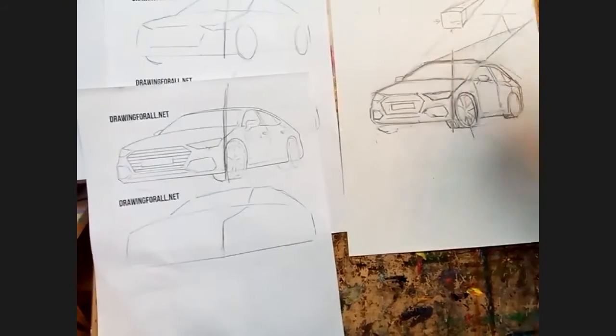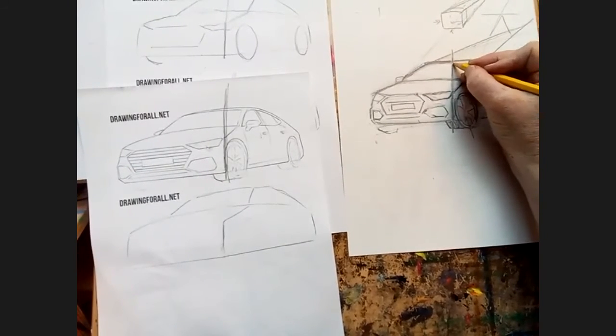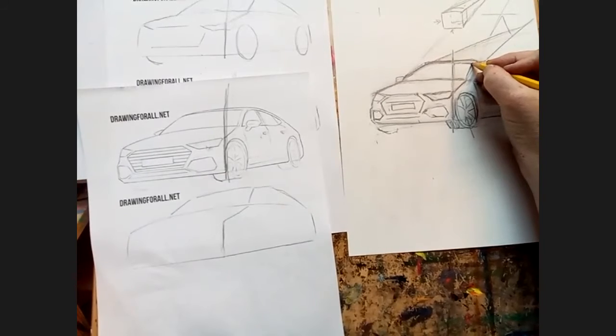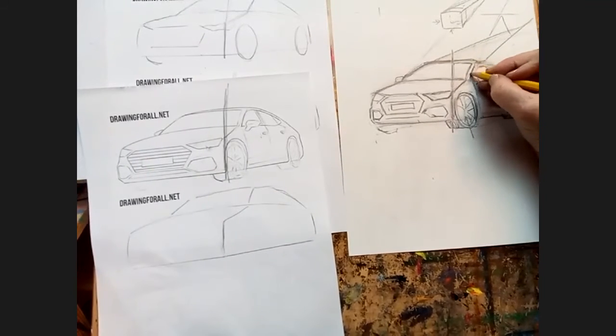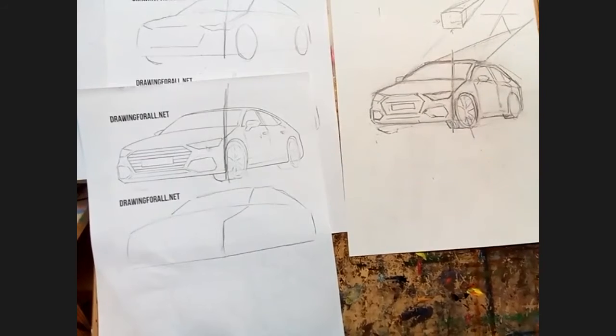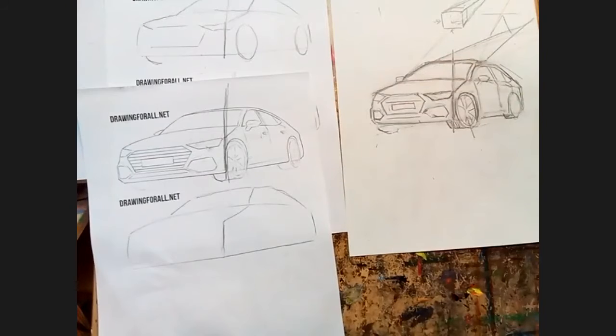Let me bring this up a little bit. You'll notice I'm adjusting mine as I go. There's a constant adjustment that's happening. I noticed I had a little too much real estate on this side of the line, so I'm shifting it.